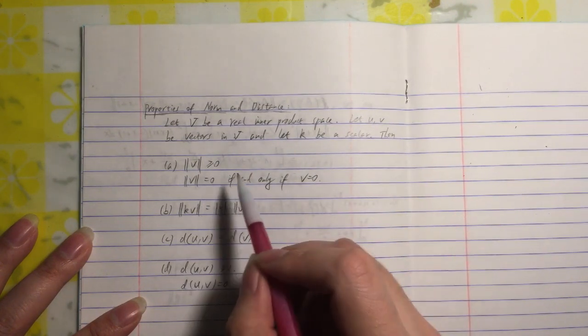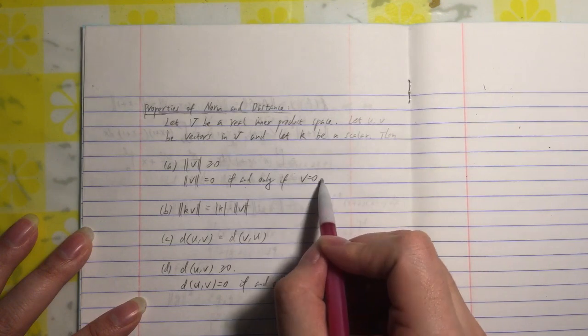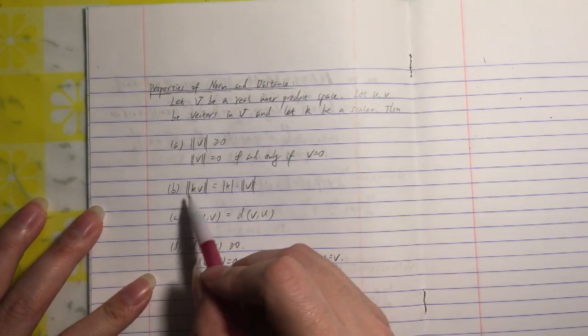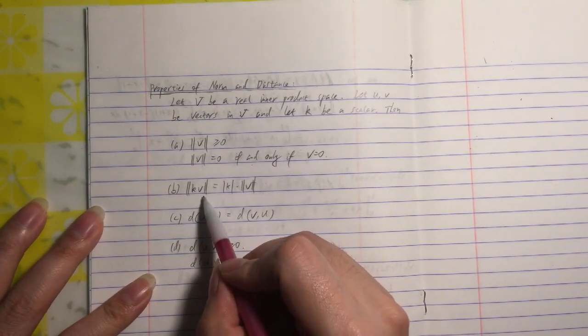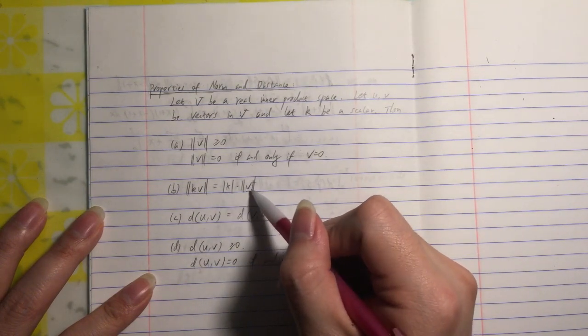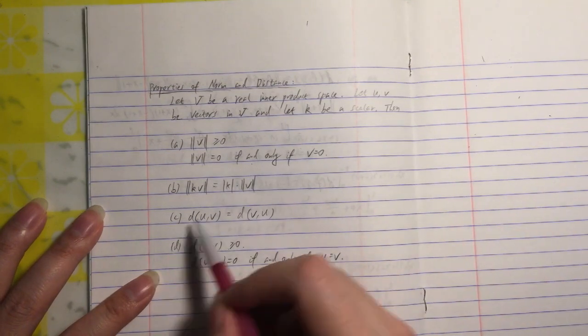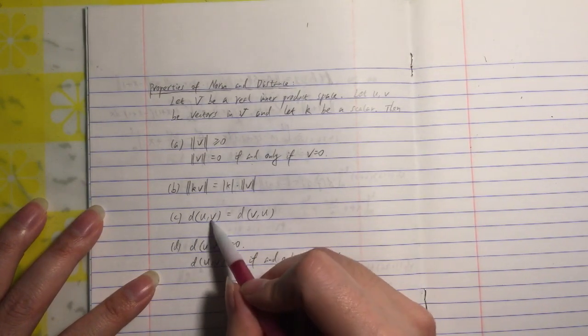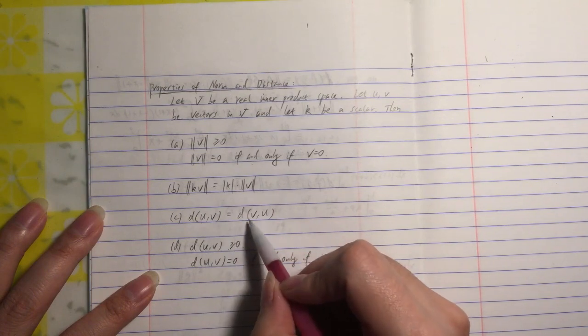The norm of v equals 0 if and only if v is 0. B says the norm of kv is the absolute value of k times the norm of v. C says the distance from u to v is the same as the distance from v to u.